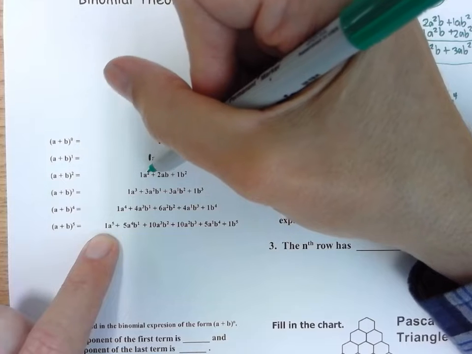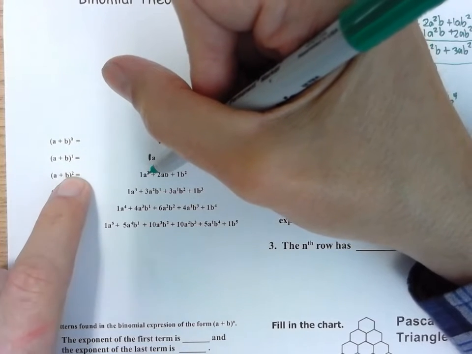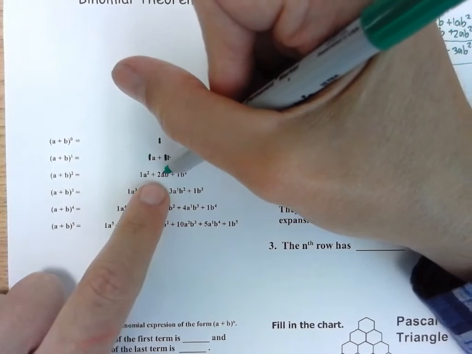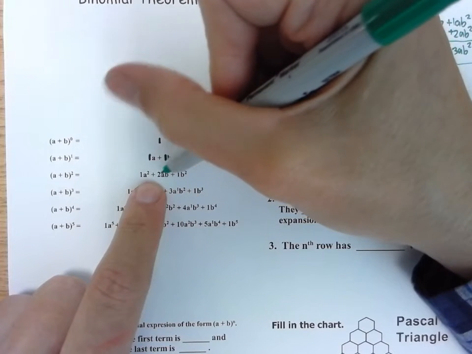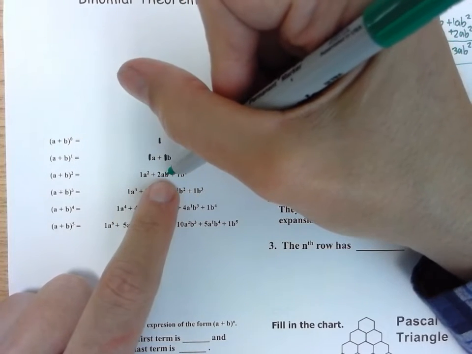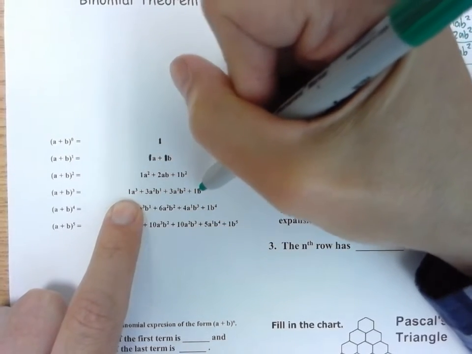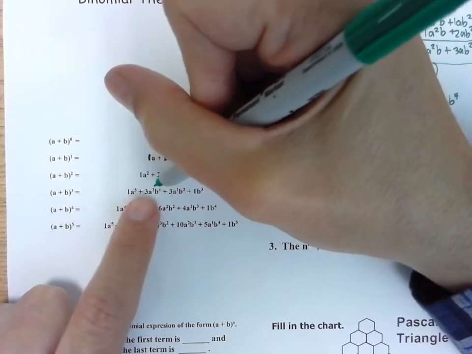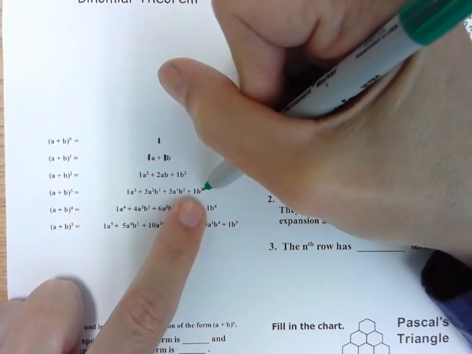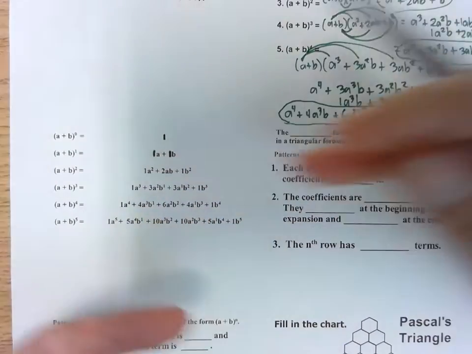It's the a starting off at the highest, whatever exponent it is. Then it's going to count down until it doesn't exist, but the b's going up. So there's no b, then there's a b and a b squared. A cubed, a squared, a to the first, no a. No b, b to the first, b squared, b cubed. And you notice they're going in opposite directions.